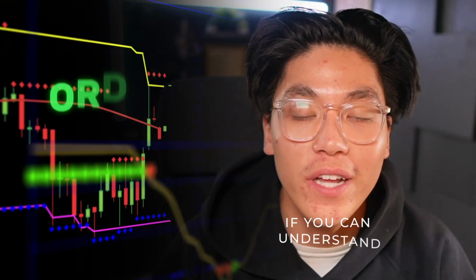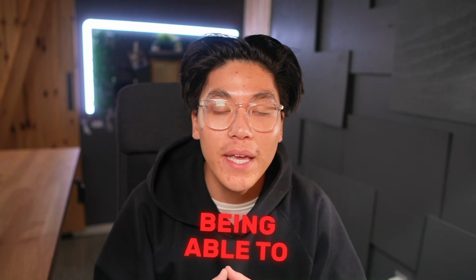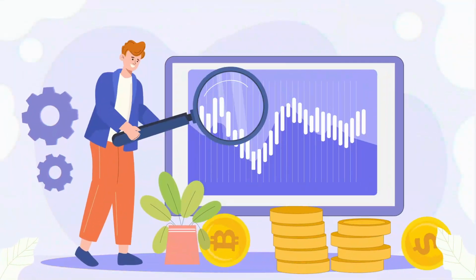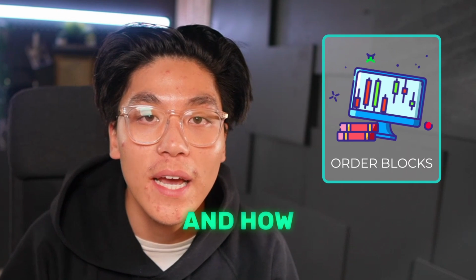If you can understand order blocks, you can use any strategy to make money in the markets. Being able to identify these key zones will allow you to understand where institutional traders and market makers are placing their orders. So in today's video, I'm going to share with you how you can identify order blocks and how you can use them to become a profitable trader.